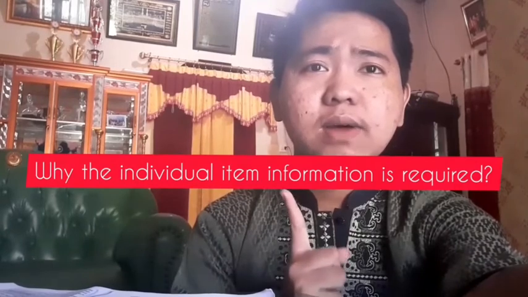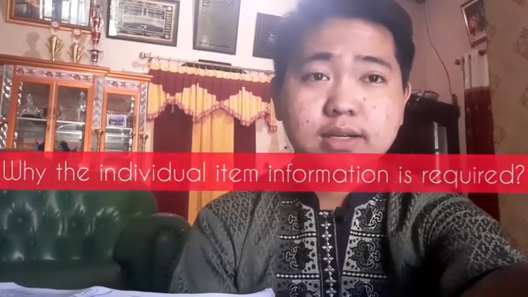And next, there is a question about this. Why is the individual item information required? For answering that question, there are three reasons. The first one: item information can be useful in deciding whether there are particular problems with the item, or whether it is effectively measuring the performance described in its corresponding objective.